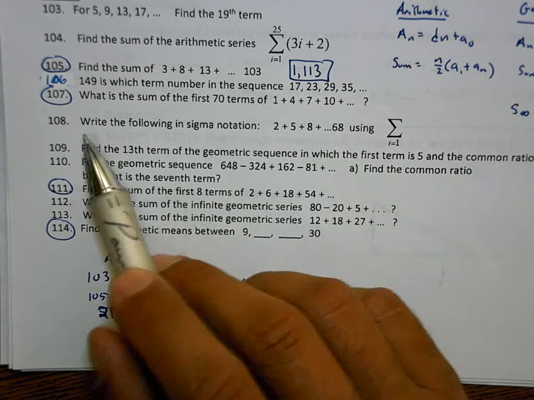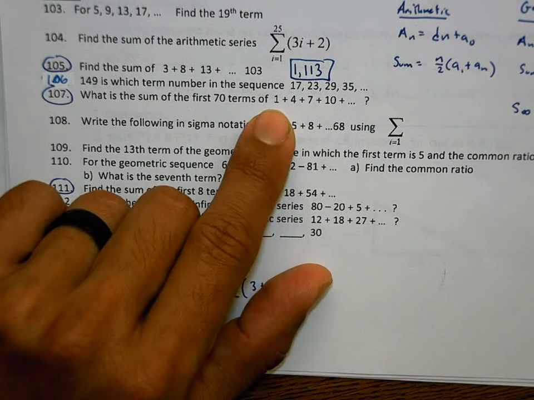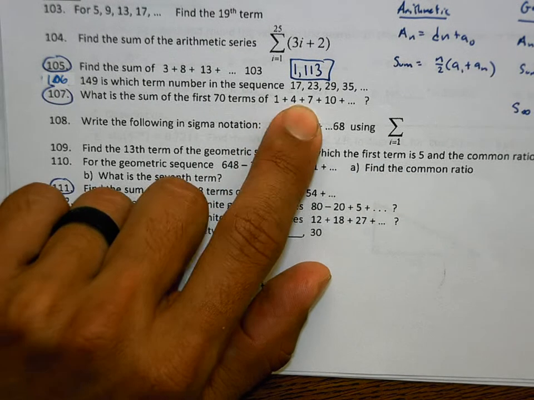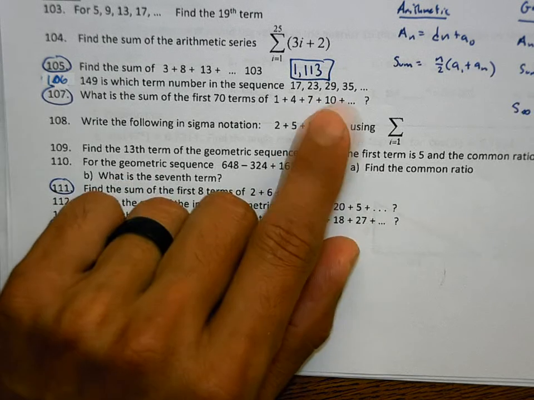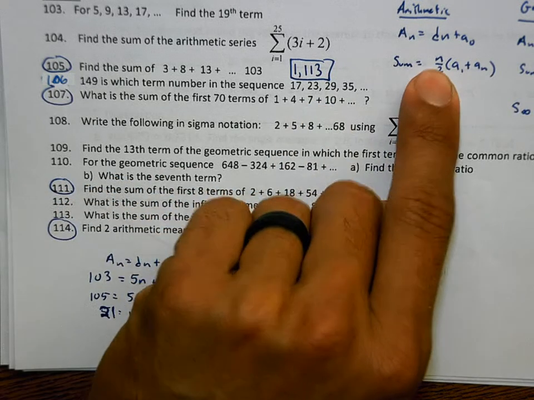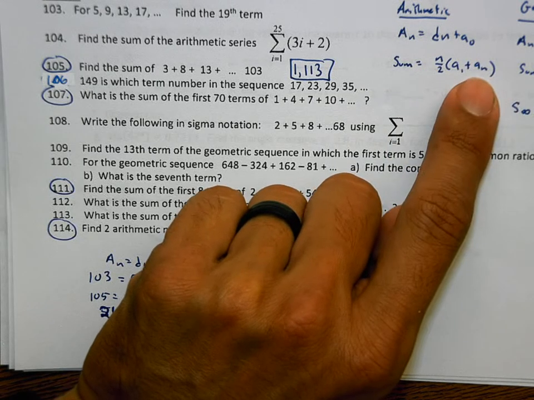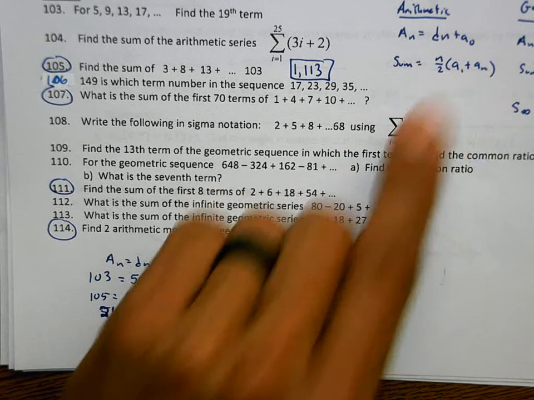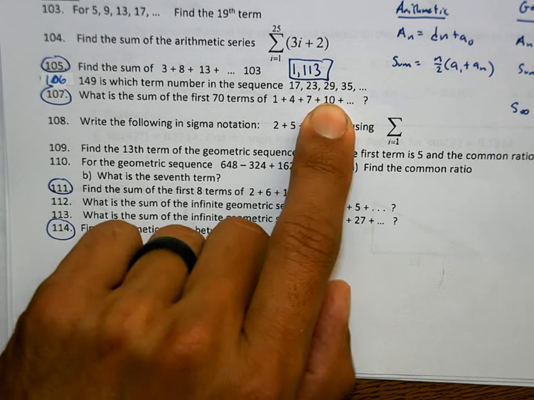107. What's the sum of the first 70 terms of this? I am adding 3. I'm adding 3. I'm adding 3. Well, what's the problem with this one? We have how many terms? We have the first term, but do you know the last term? It's not given to you. You're going to have to calculate what that is. Well, how do you do that?